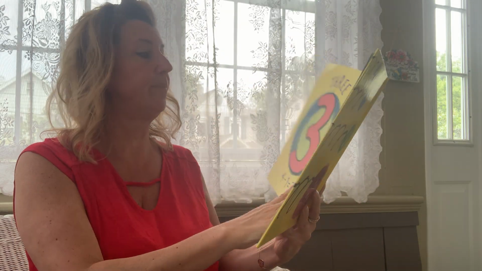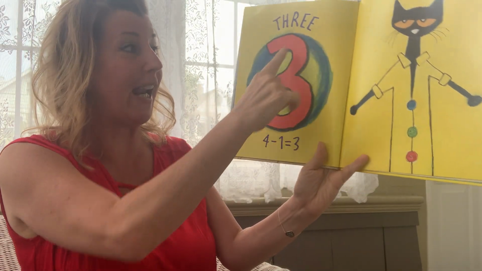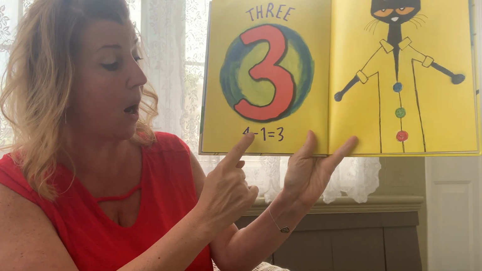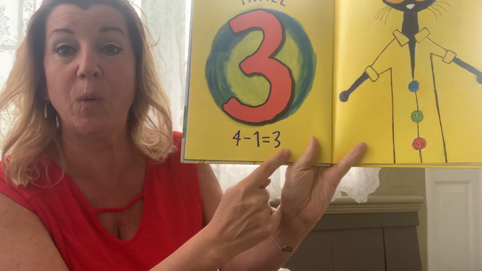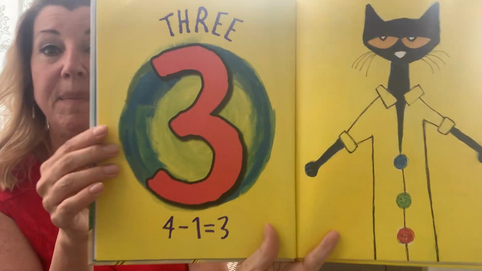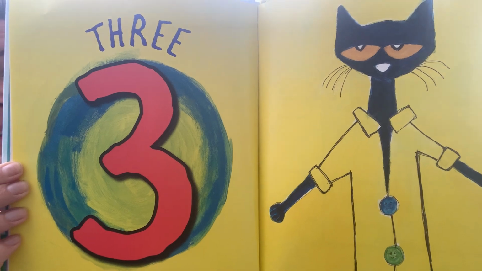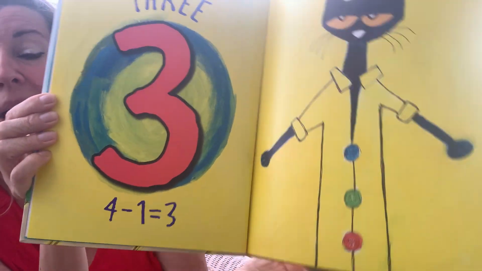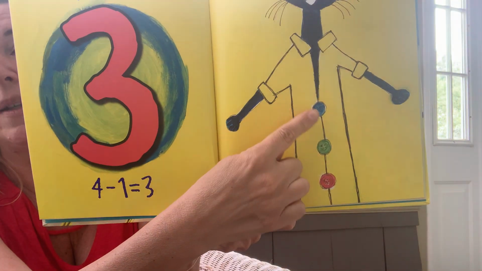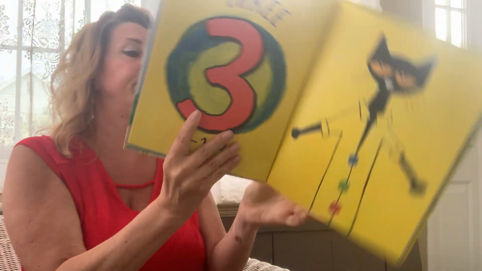3 buttons are left. There's a math sentence for that. It's 4 minus 1 equals 3. 3. And there's the big number 3. 4 minus 1 equals 3. Let me show you that. Okay, see? There you go. And let's look at the buttons. 1, 2, 3.